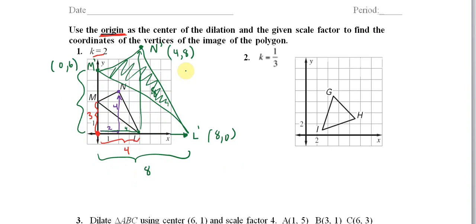Maybe we can look at this and deduce some sort of pattern. We can look at the image matrix. The image matrix is really nice because we can deduce a pattern from it, and we can apply it to other situations as well. I have L, M, and N. The coordinates of L originally were 4, 0, M was 0, 3, and N was 2, 4.